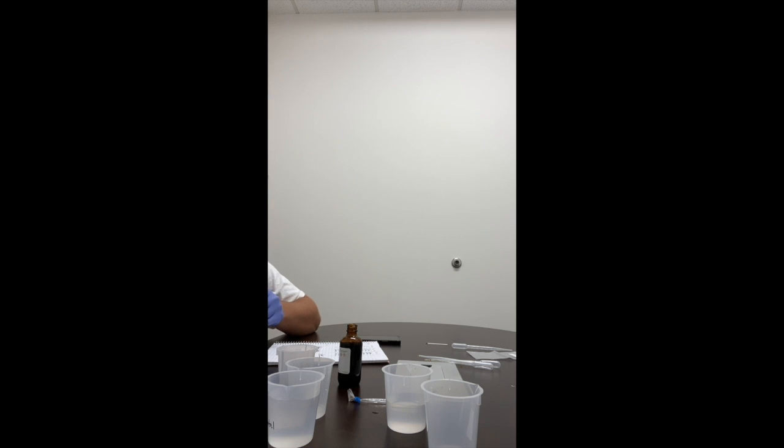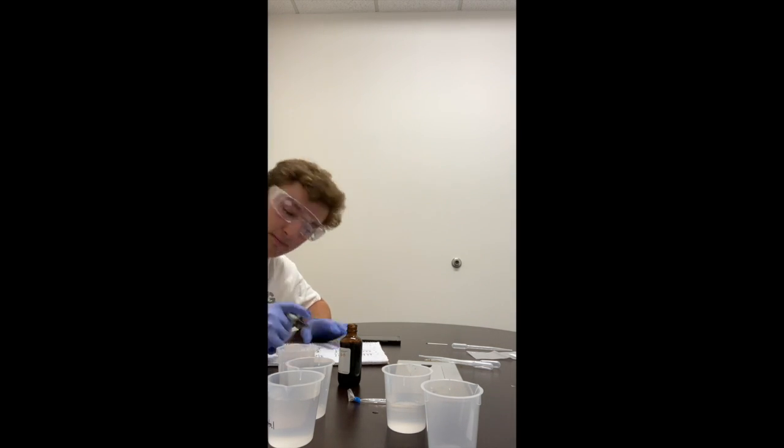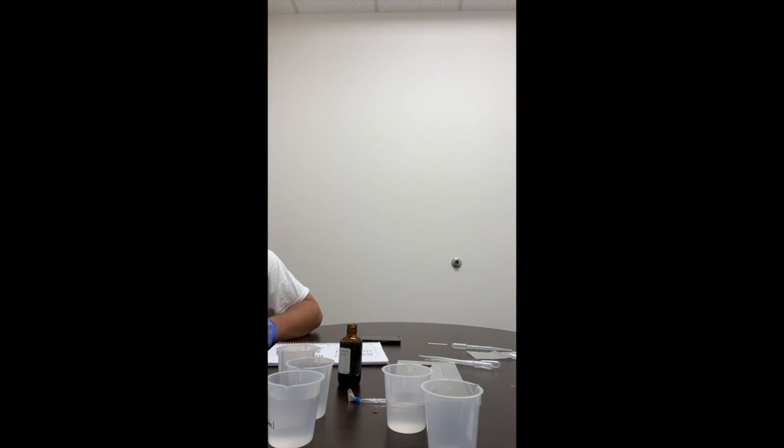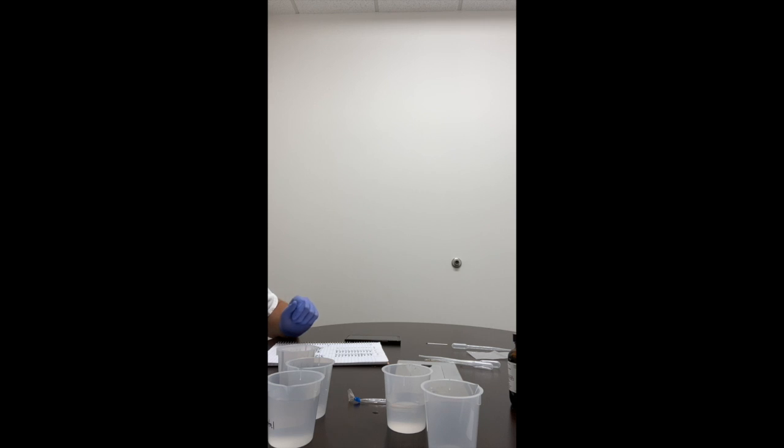So whenever it was just the positive control, it was a yellow color. And now with the IKI, we'll let that soak and get a good result.